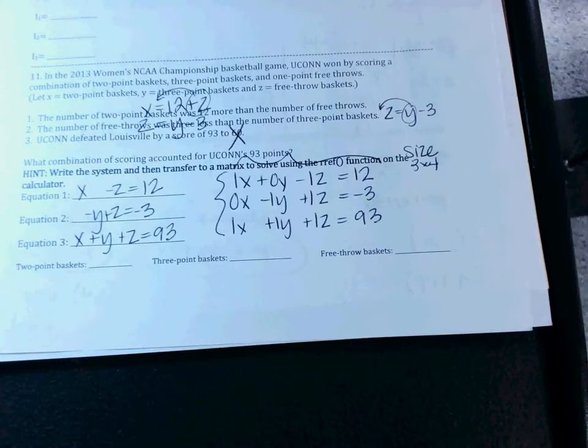Top row that we have here, so it'd be 1, 0, -1, and then 12.